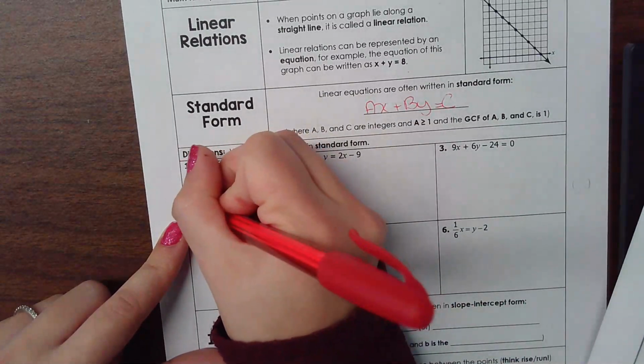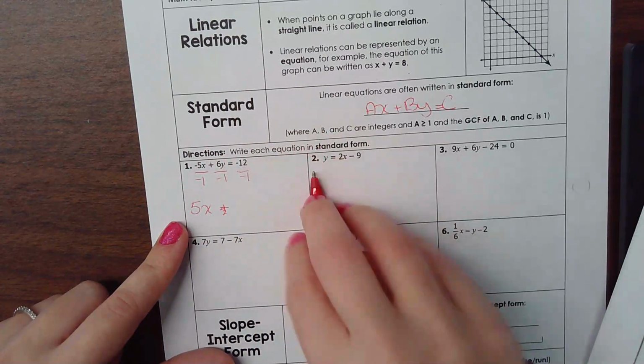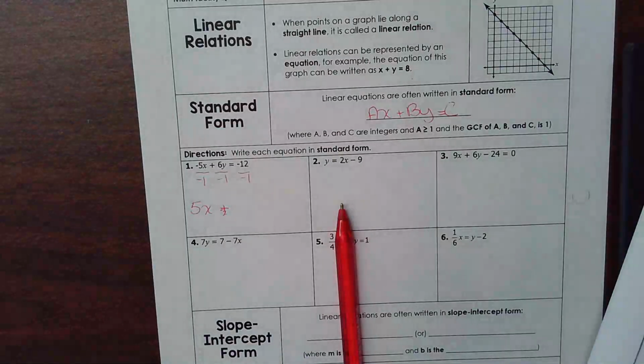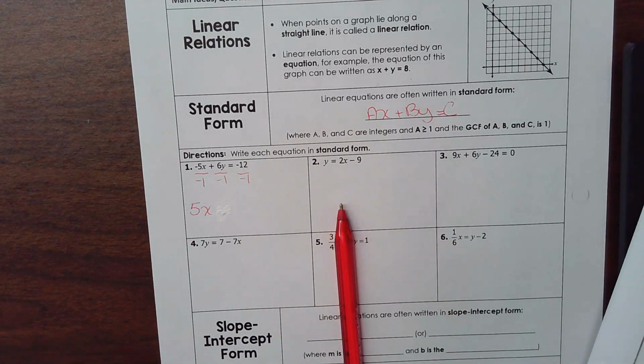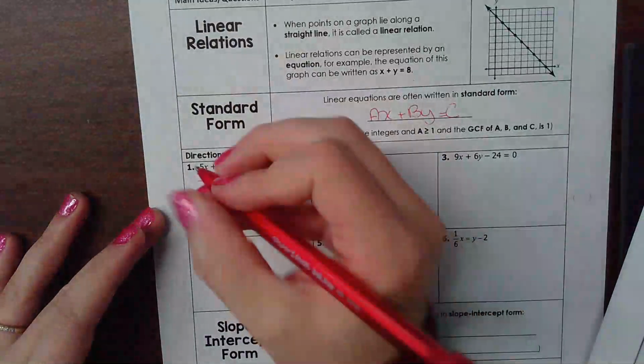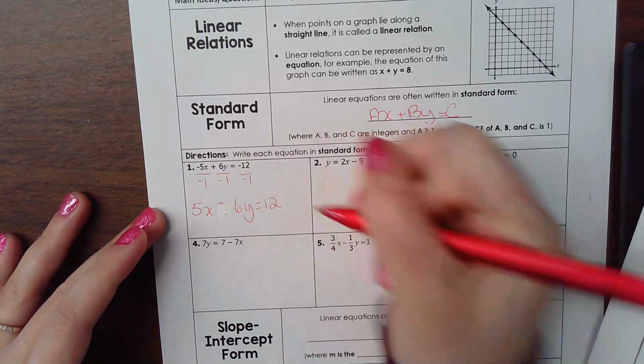So in standard form, it would be 5x. Ooh, that's not a plus. I have white out now. So it'll be minus 6y equals positive 12.